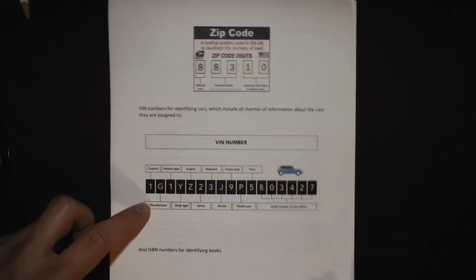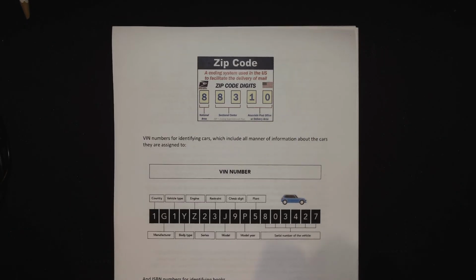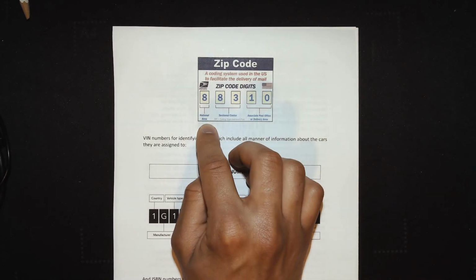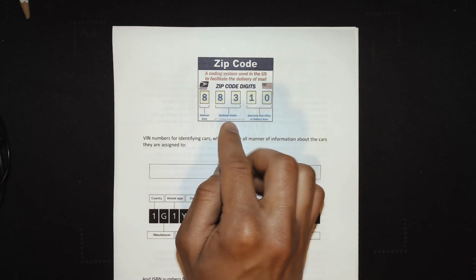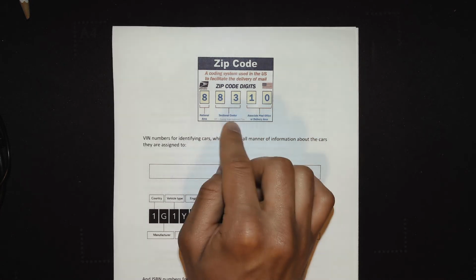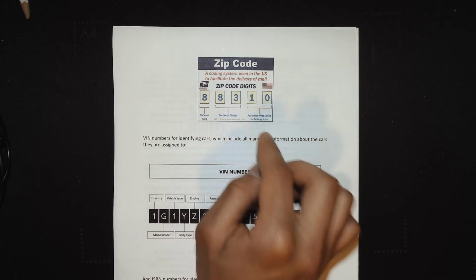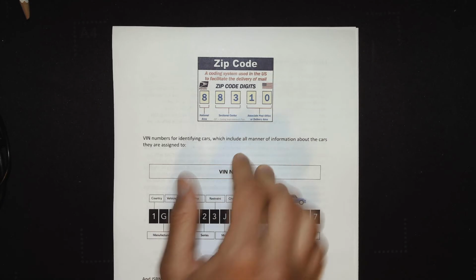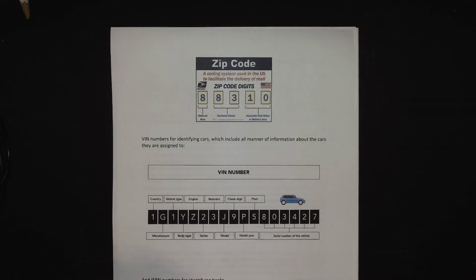So here's an example of a zip code. Hopefully that's visible. The first digit would represent the national area, the next two digits the sectional center, and then the last two digits the associate post office or delivery area. So we see how the digits convey information that's used operationally. We don't see this when we pass around these digits, but that's what they represent.